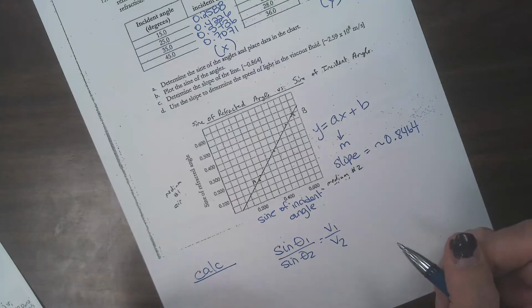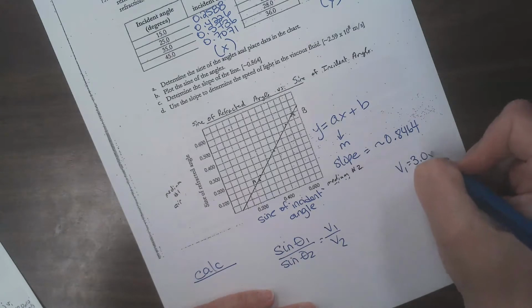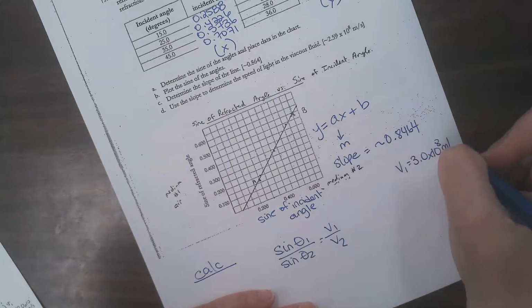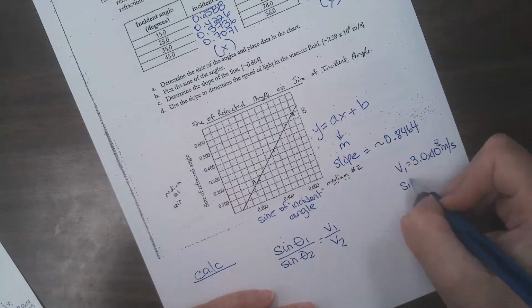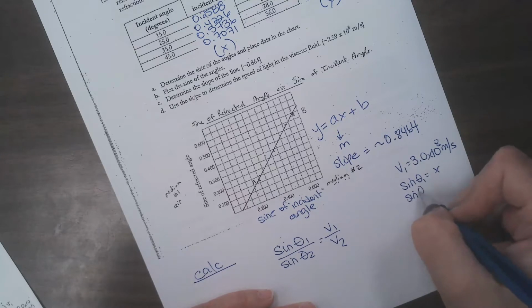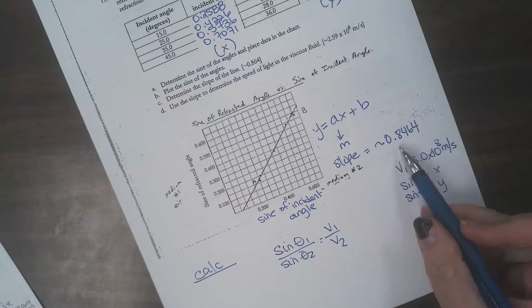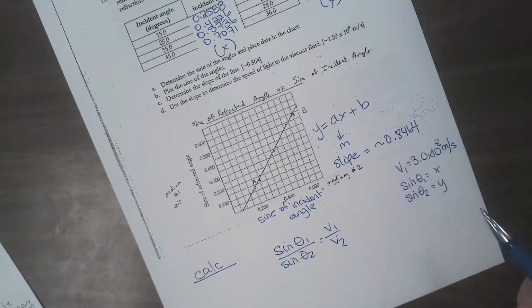We're looking for v2. v1 we know is going to be the speed of light. Sine theta 1 is x. Sine theta 2 is y. So what was the point of calculating out the 0.8464?